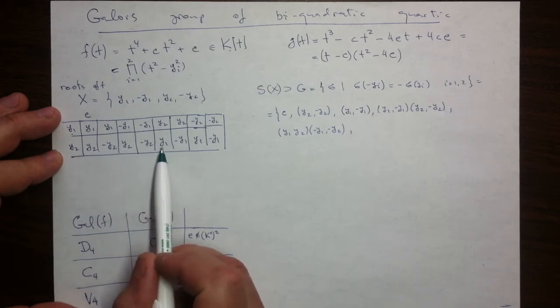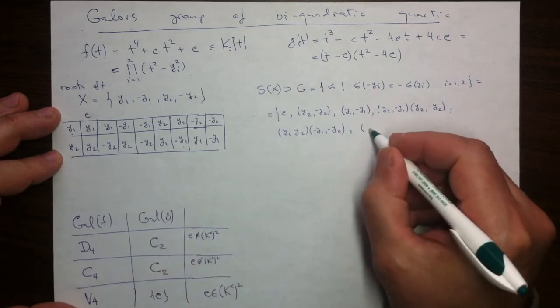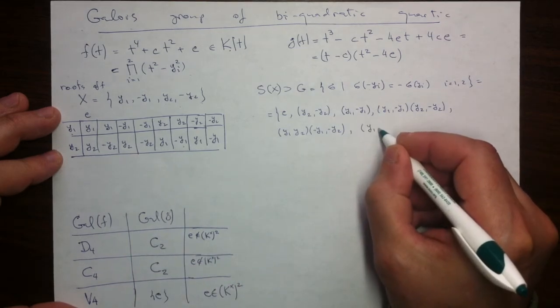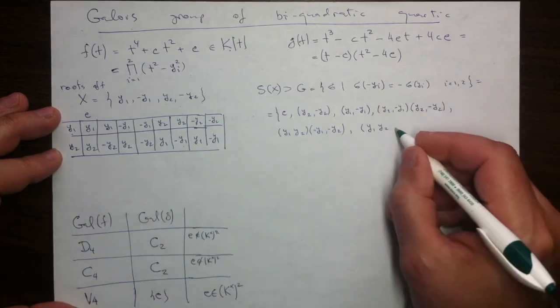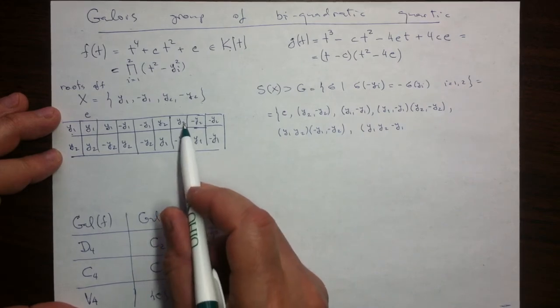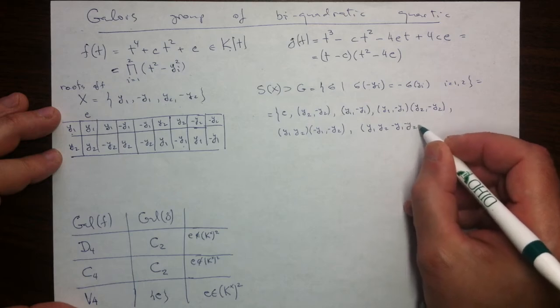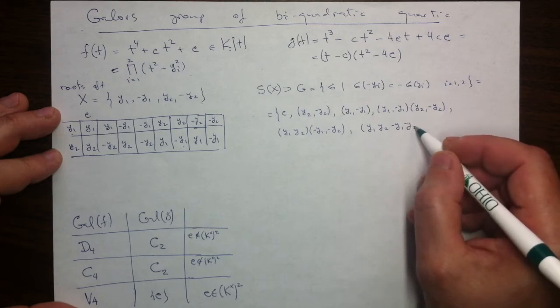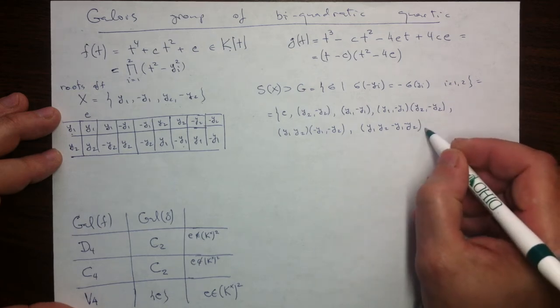I'm here, and then I have this possibility which starts with y1, goes to y2, y2 goes to negative y1, so I'm not closing the cycle, negative y1 goes to negative y2, and then negative y2 goes to positive y1, and I'm closing the cycle finally.